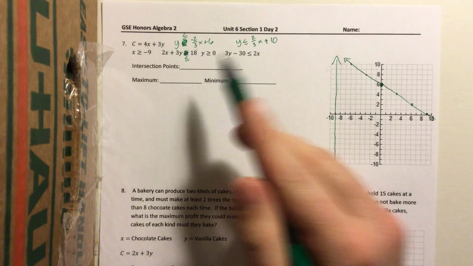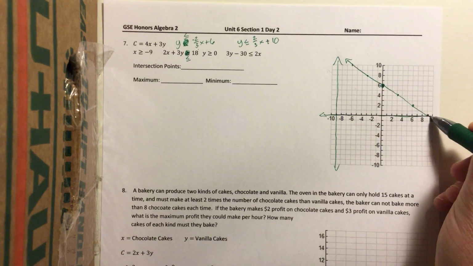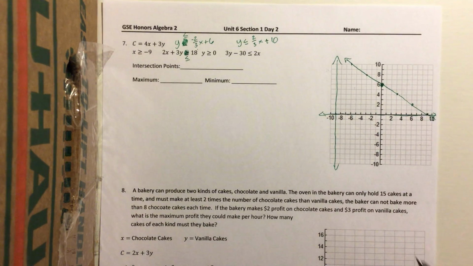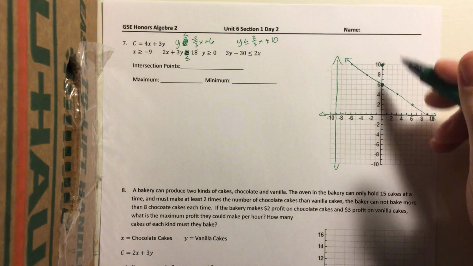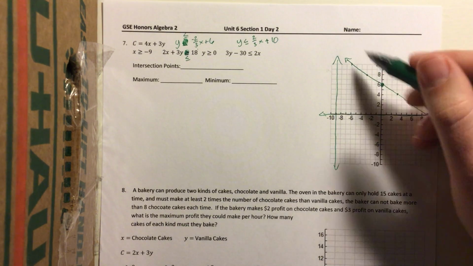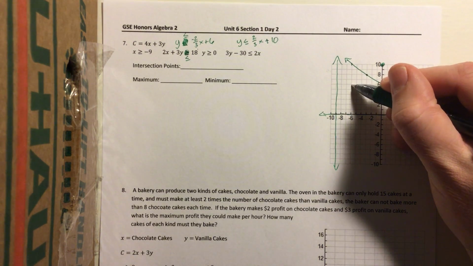Let's see here. Y is greater than or equal to 0. That is the straight horizontal line down here. And then the 2/3 x plus 10, y-intercept of 10. We can't really go anywhere to the right, but we can go the other direction, down to the left 3. We get a nice intersection point.